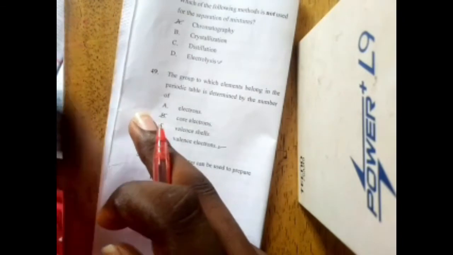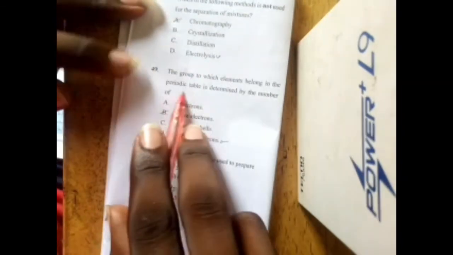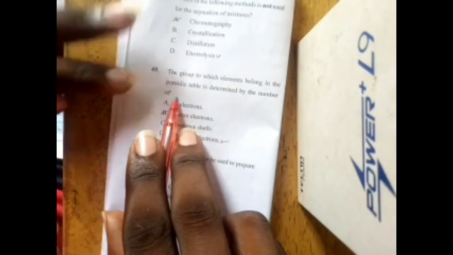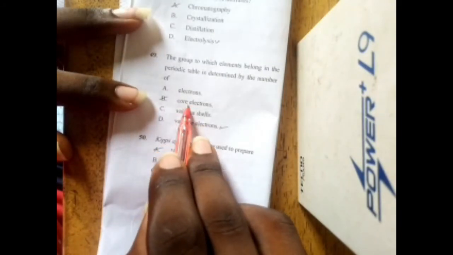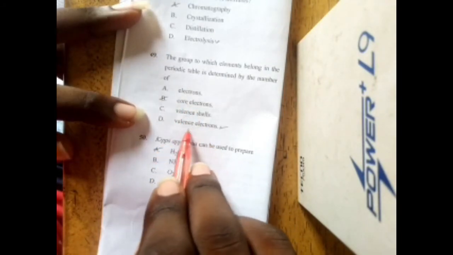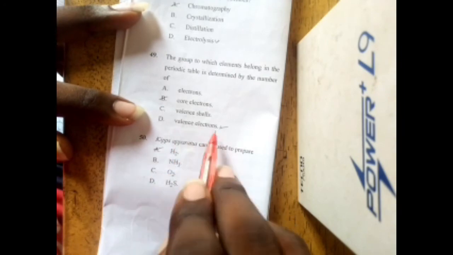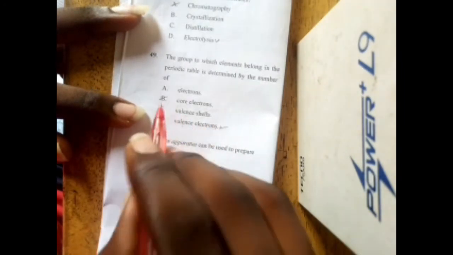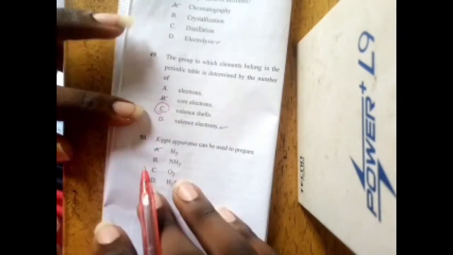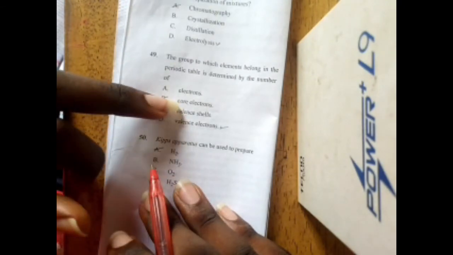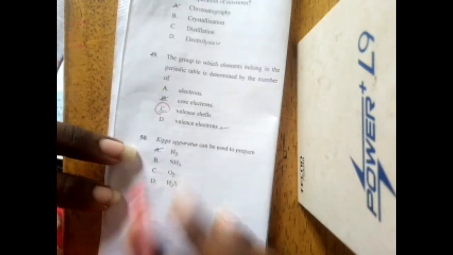So we have another example here. It says the group to which elements belong in the periodic table is determined by the number of what? Electrons, core electrons, valence shells, valence electrons. Valence electrons tell us the group, while the valence shells tell us the period, not the core electrons.